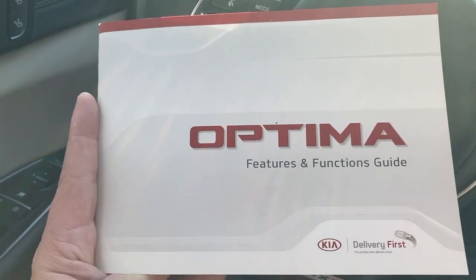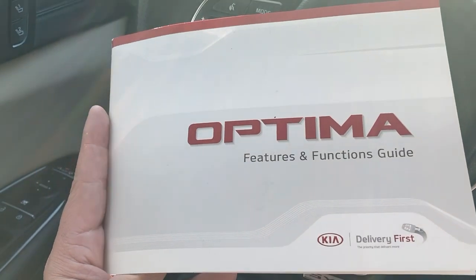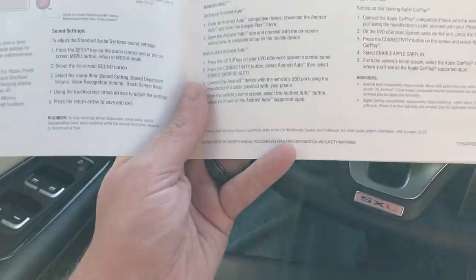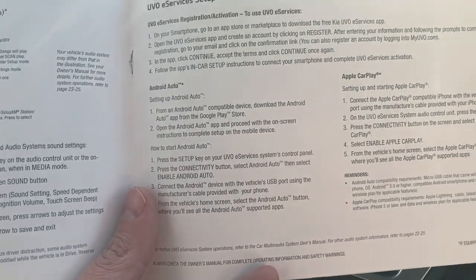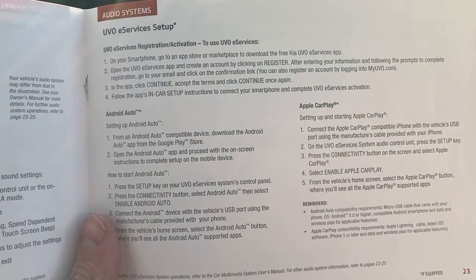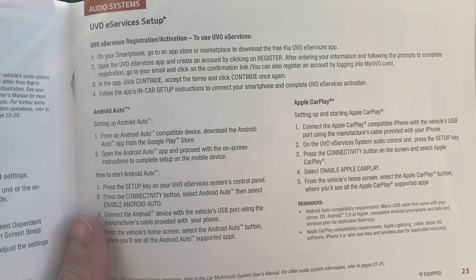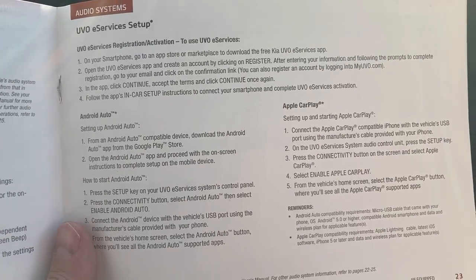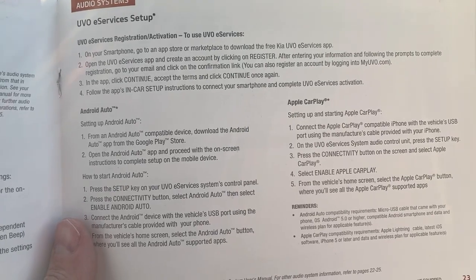I have the Optima features and functions guide, and if you flip open to page 23, you have UVO Eservices setup. On your smartphone, you go to an app store or the marketplace to download the free Kia UVO Eservices app.